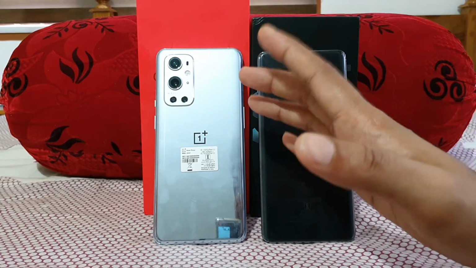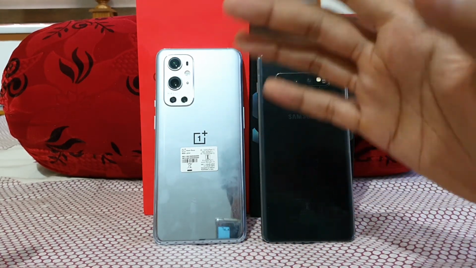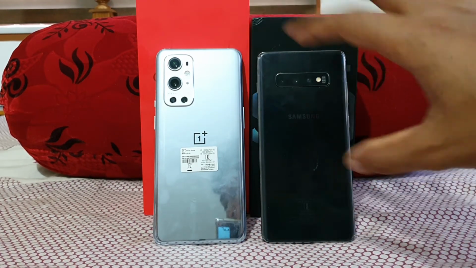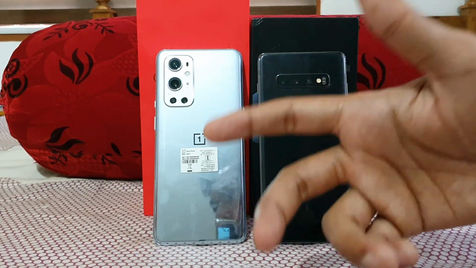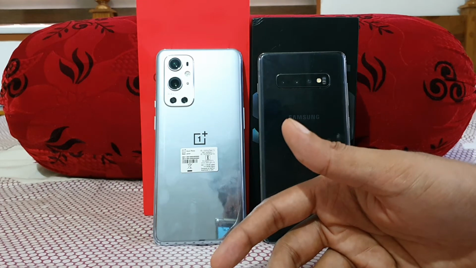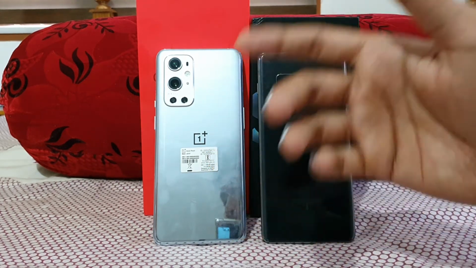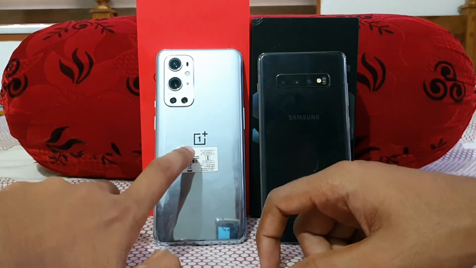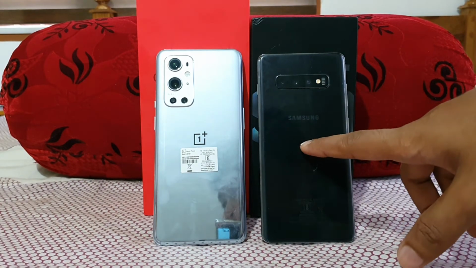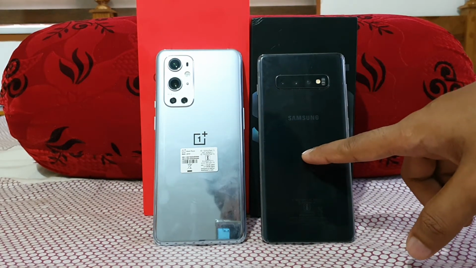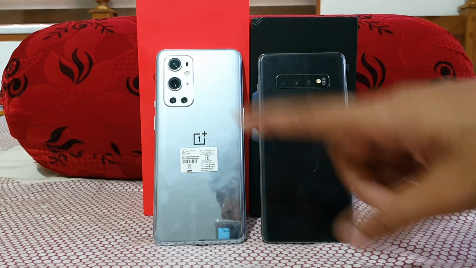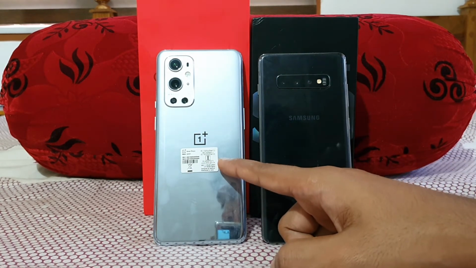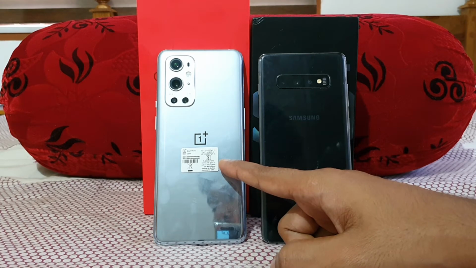That's really insane. I couldn't even compare it with the Galaxy S10 Plus because it has just 15 watts, and this is just a 2019 flagship, so there's nothing to compare. Still, this is 4500 mAh and this is 4100 mAh, with 15 watts of charging via a normal cable and 15 watts of wireless charging. Over here we are getting 65 watts of wired charging and 50 watts of wireless charging.